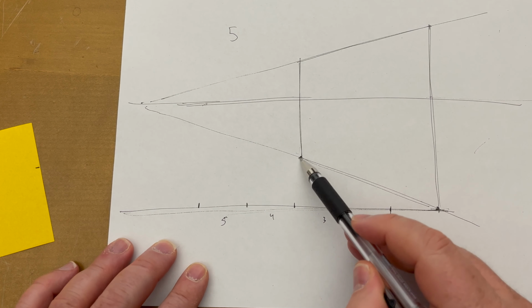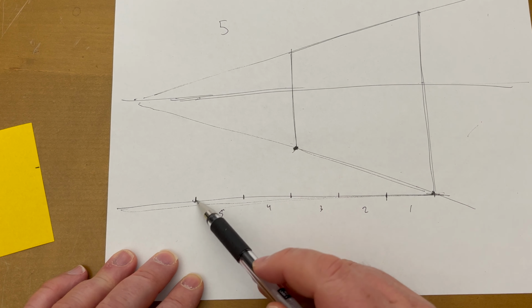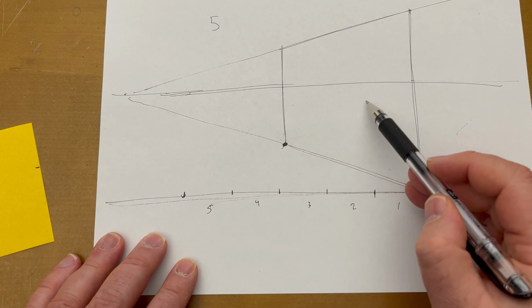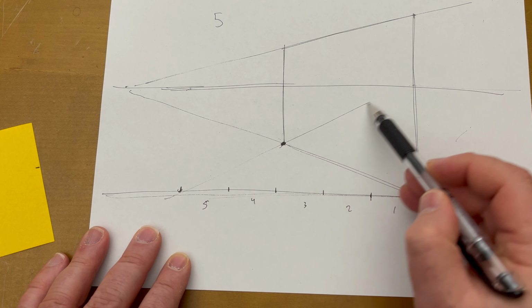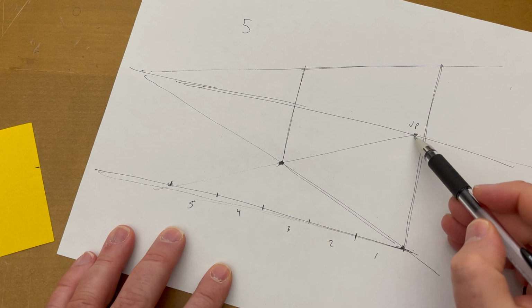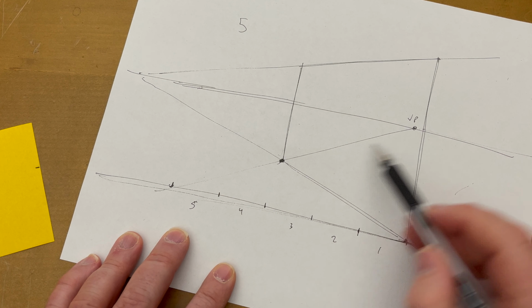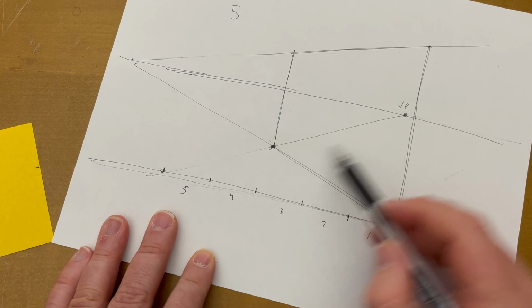So the same thing: we want to take these 2 end points and follow this back to our horizon line and find our vanishing point. So this is our vanishing point here. Now we can connect all of these, and we're projecting this division back onto this plane.